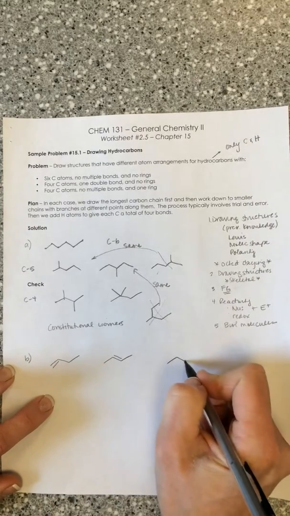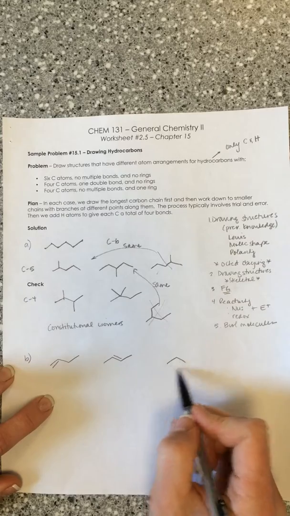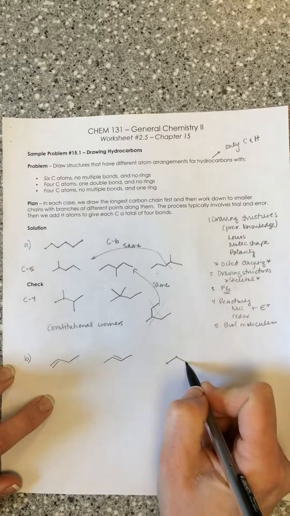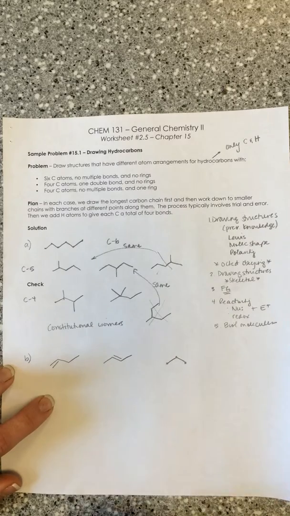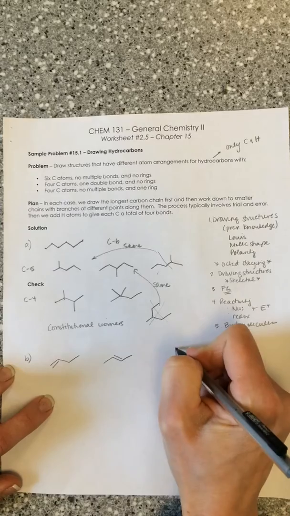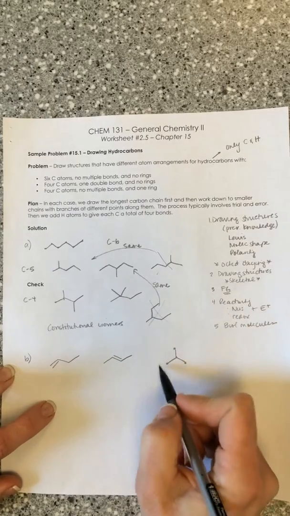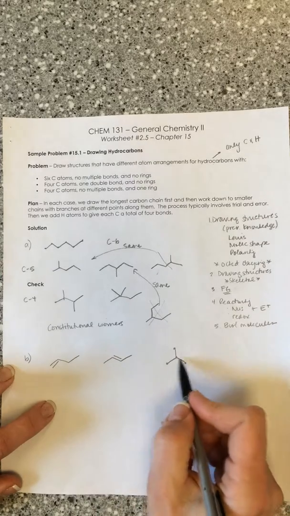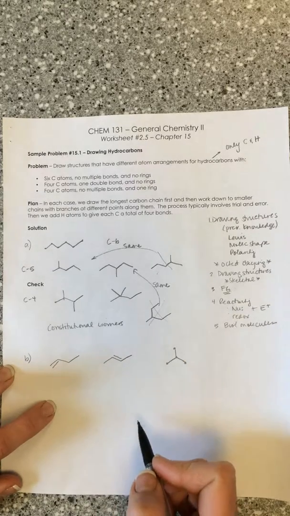Let's draw 3 carbons in a row. And again, this looks kind of weird to realize that there's 3 carbons, but remember, every time there's the end of a line or the intersection of a line, that's a carbon atom. So there's 3 there. We can draw 1 carbon atom coming up, and that would be a unique kind of structural framework here where we have only 3 carbons in a row.